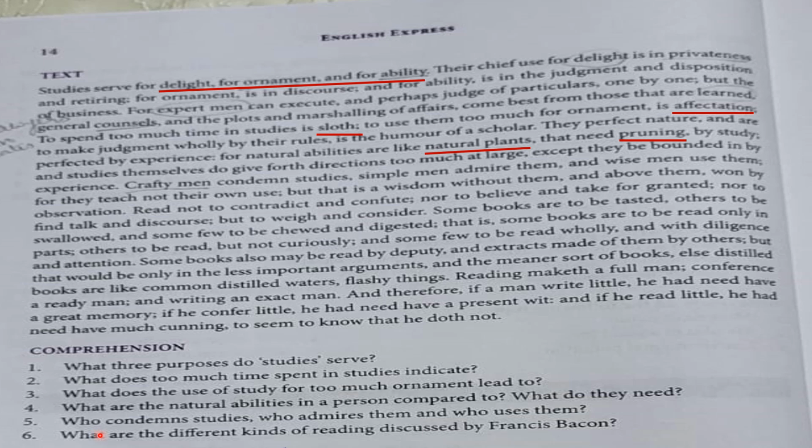Then fifth question, who condemns studies, who admires them and who uses them. So these are the three types of people who read. So first one, who condemns them. So crafty men condemn them. Crafty means cunning people. They condemn. They don't accept. They don't agree. Simple men admire and wise men use them. When they read, they'll be able to write it again in their originality.